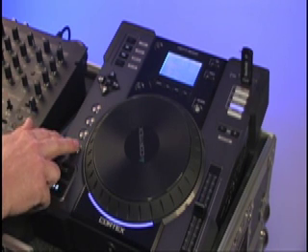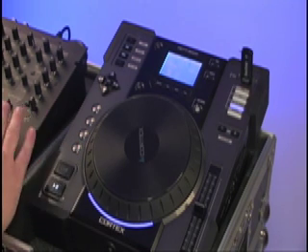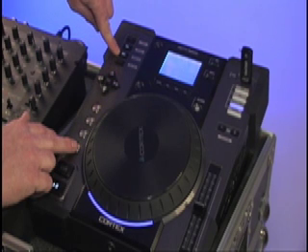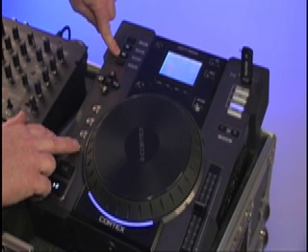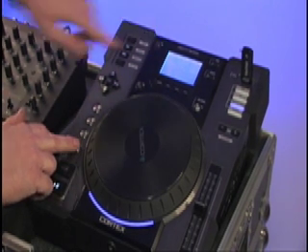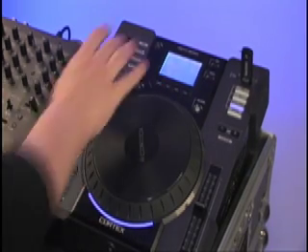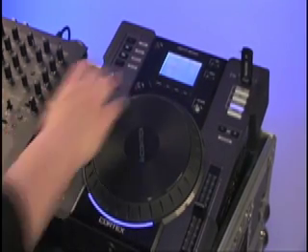You can, of course, edit your in and out points of each individual sample, and again, you're allowed up to 40 seconds per sample. You're just going to click our sample button, and we're going to hit number 4, because that's the sample that I have saved. There you go. Very cool.